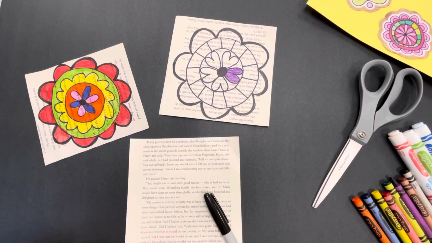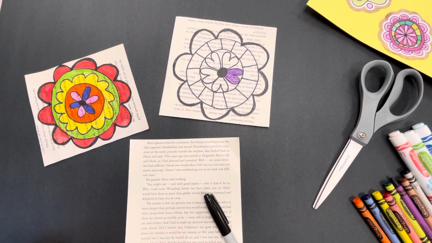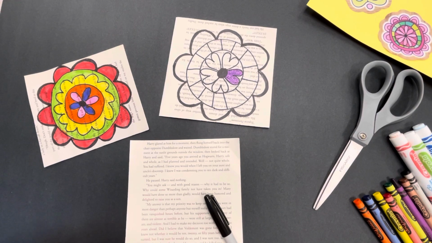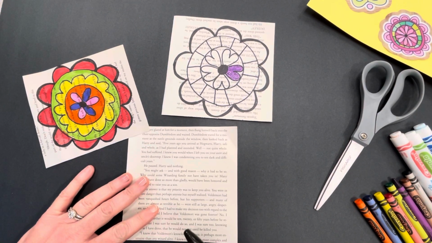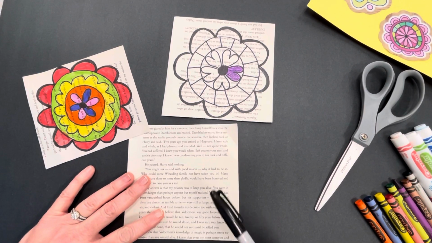Hey friends, I need your help. I need you to help me make some flowers for School Board Appreciation Month. What's going to happen is you are about to get a piece of paper. It's actually a book page that I have cut. We have recycled some books that were otherwise going to be thrown away.